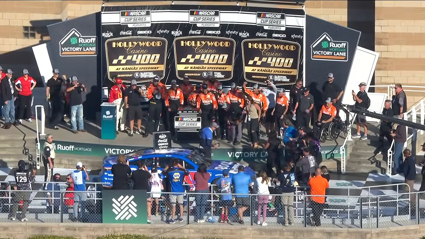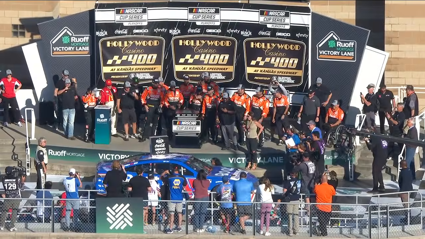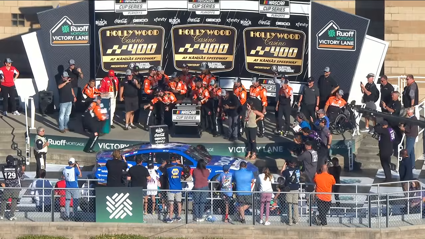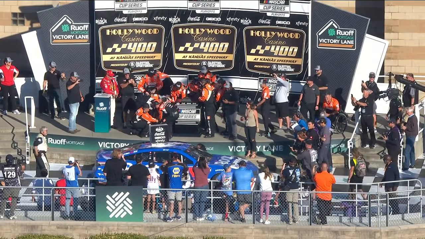.45 on its way to the Ruoff Mortgage victory lane, and the team ready to celebrate. Bubba finally gets that 45 there and in front of the team. Take a look at the playoff standings, how a non-playoff driver winning affects this.